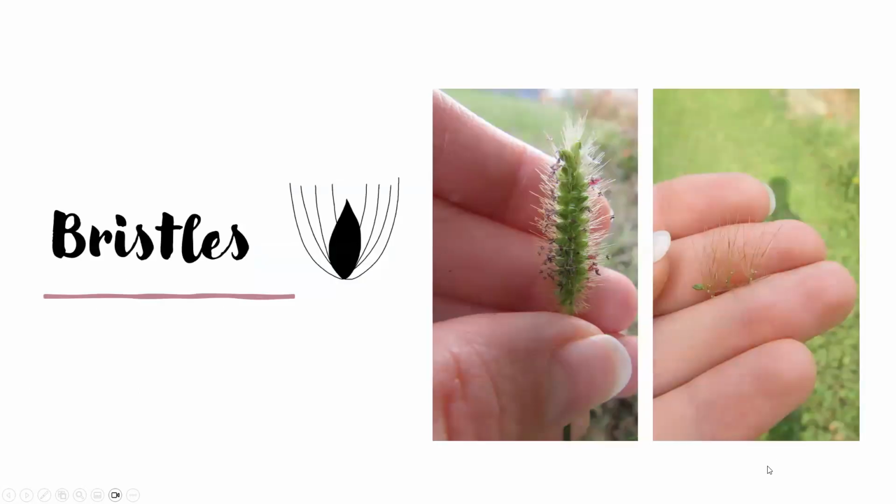If you have something that looks like an awn, but all of the pieces are attached at the base of the spikelet rather than the tip, it's called a bristle. Okay, bristles are super common in foxtails. We'll look at 3 different foxtail grasses today. So in this case, if you broke off a piece of them, you'd see that all the bristles are attached to the base of the spikelet rather than emerging from the tip. Okay, so we call that a bristle.